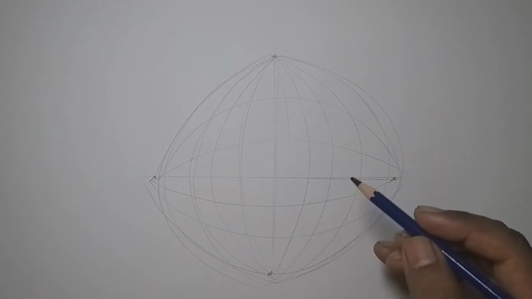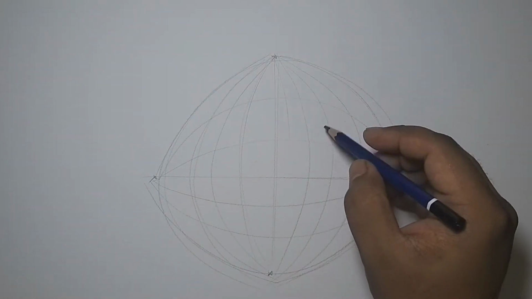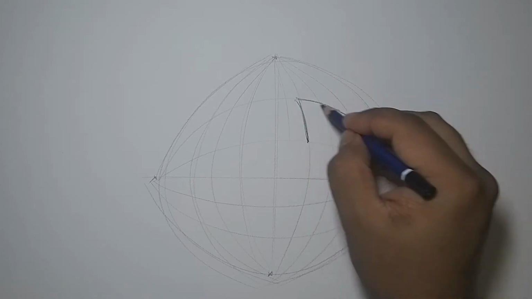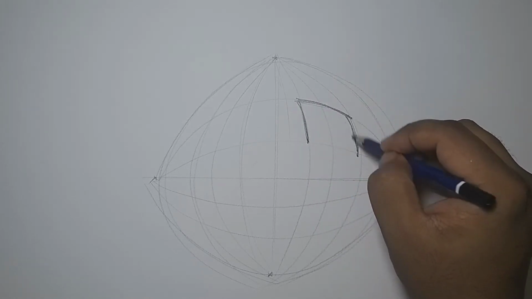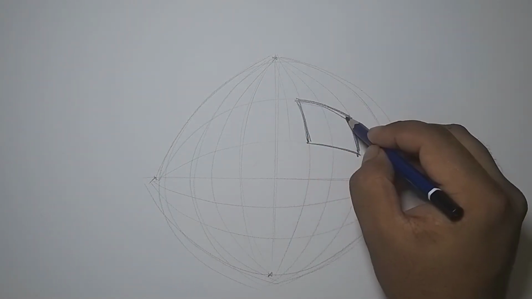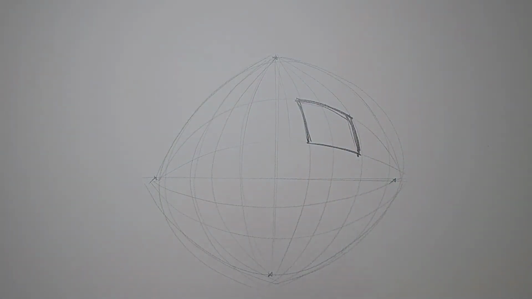Okay, I decided, let's see, I will select this guy. It's very easy once you draw the orthogonal lines connecting all these 4 points. It is very easy. Now when I want to draw something, see, this is the top of a city.